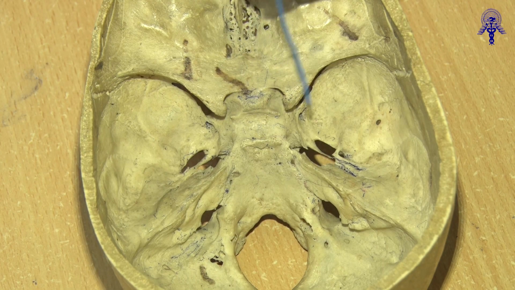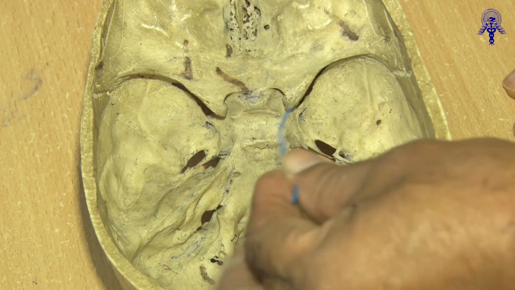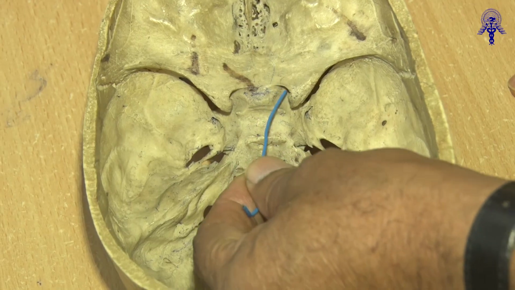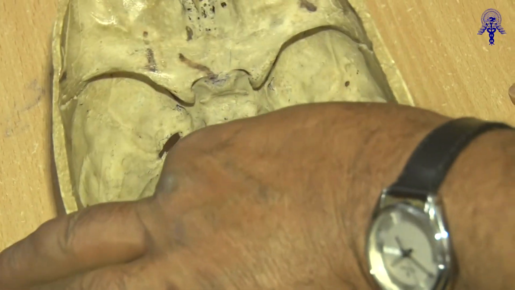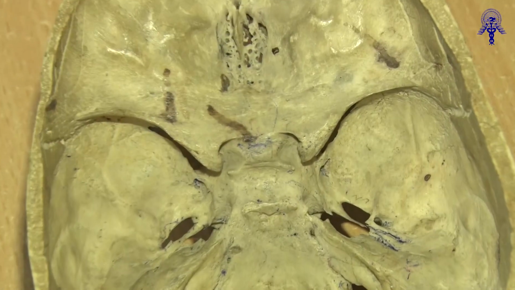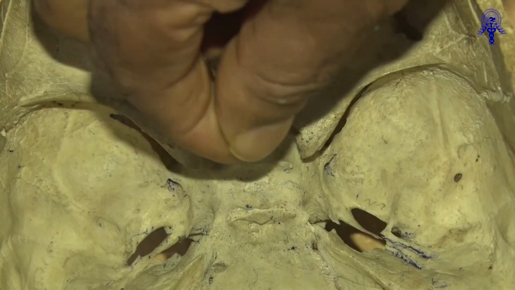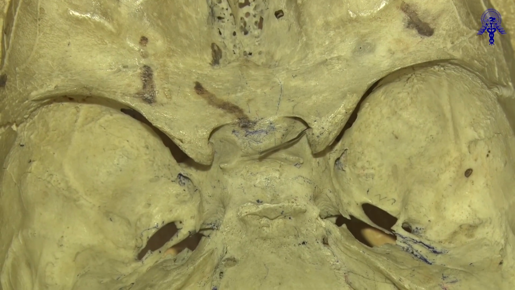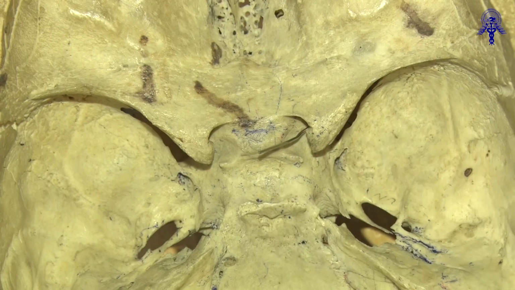In this middle cranial fossa, anteriorly there is an opening. You can see there is an opening in between the two roots of the lesser wing of the sphenoid, and this opening is the optic foramen. Can you see the optic foramen, all of you? This optic foramen is formed in between the two roots of the lesser wing of the sphenoid.